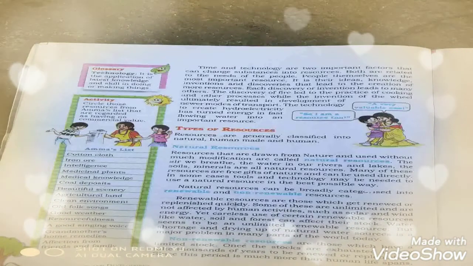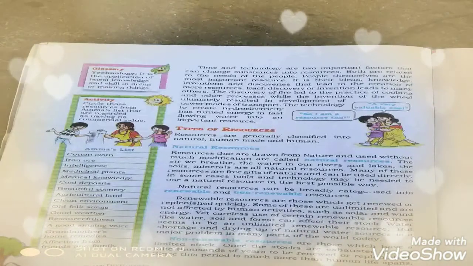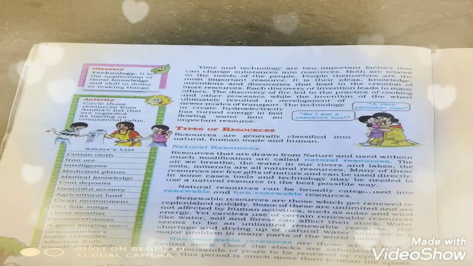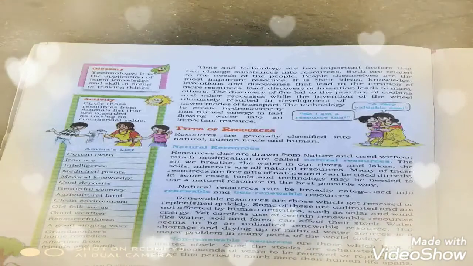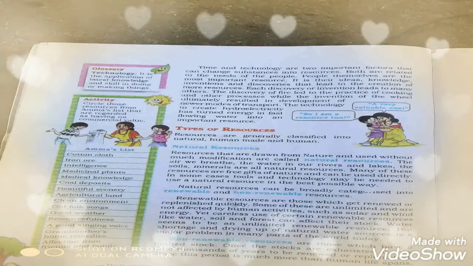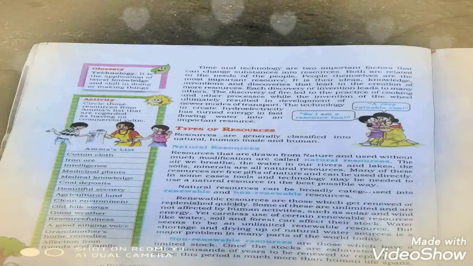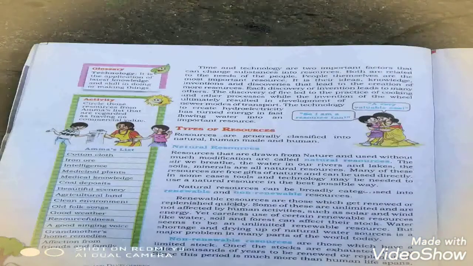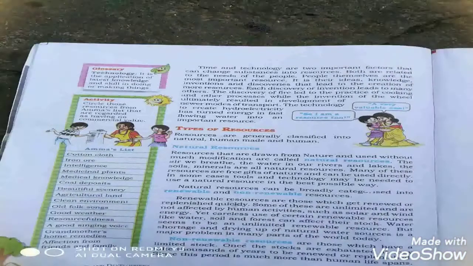Natural resources can be broadly divided into renewable and non-renewable resources. Renewable resources are those which get renewed or replenished quickly. Some of these are unlimited and are not affected by human activities, such as solar and wind energy. Yet careless use of certain renewable resources like water, soil and forest can affect their stock. Water seems to be an unlimited renewable resource. But shortage and drying up of natural water sources is a major problem in many parts of the world today. Non-renewable resources are those which have a limited stock. Once the stocks are exhausted, it may take thousands of years to be renewed or replenished. Since this period is much more than human lifespans.